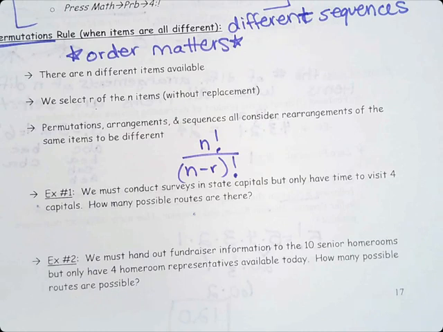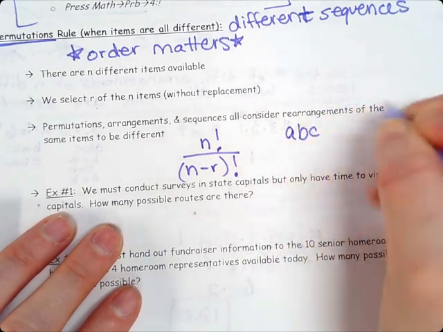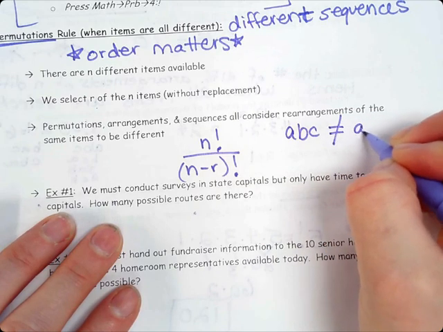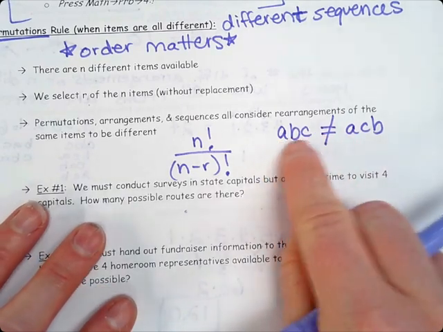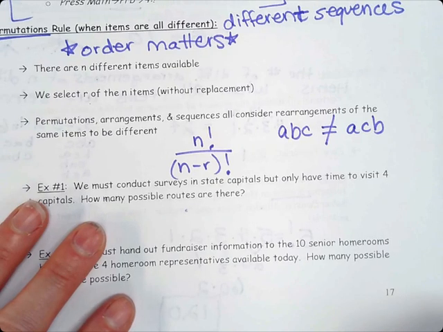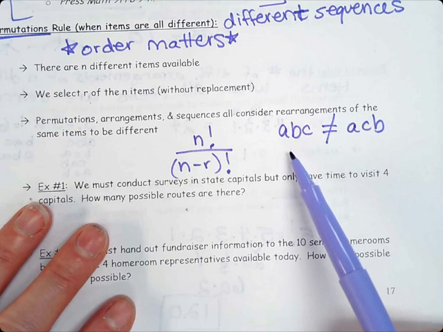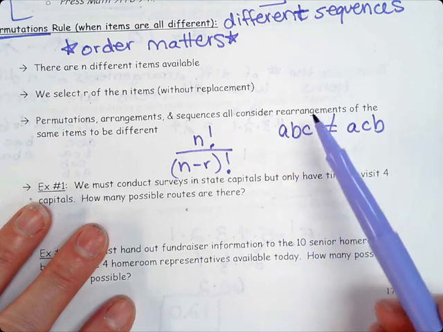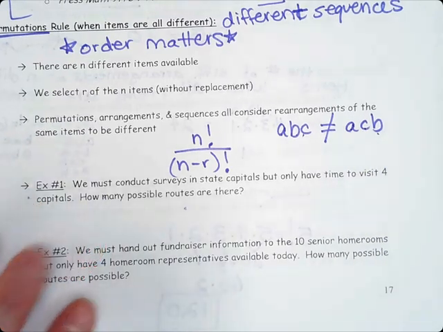Permutations, arrangements, or sequences are all considered rearrangements of the same items to be different. So again, order matters. So ABC is not the same as ACB. That's what that's saying. If it's rearranged, they're not the same. They're different. So it's kind of like ranking things. So A is number 1, B is 2, C is 3. So that is different from A being first, C being second, and B being third.